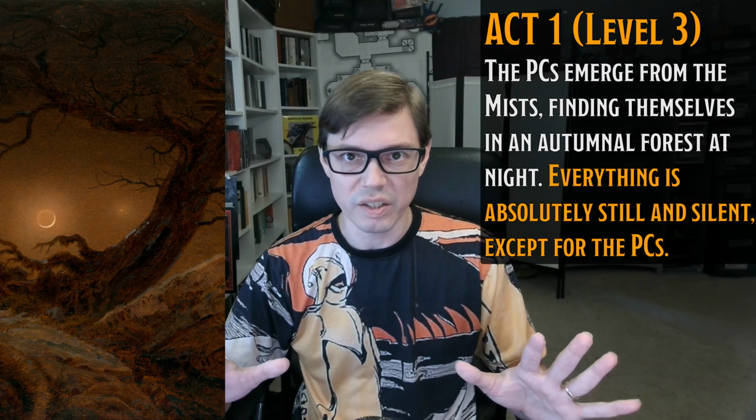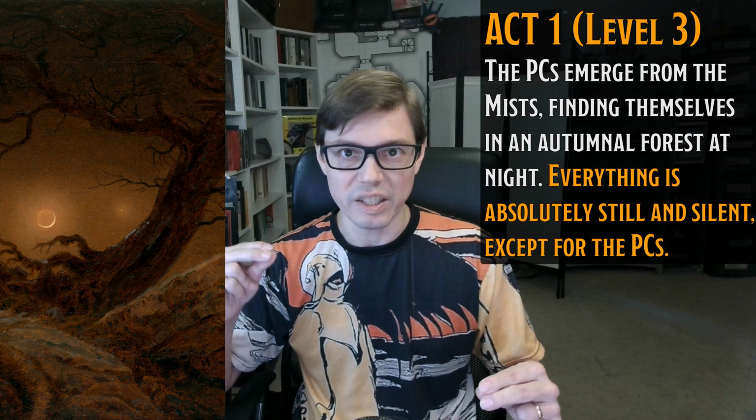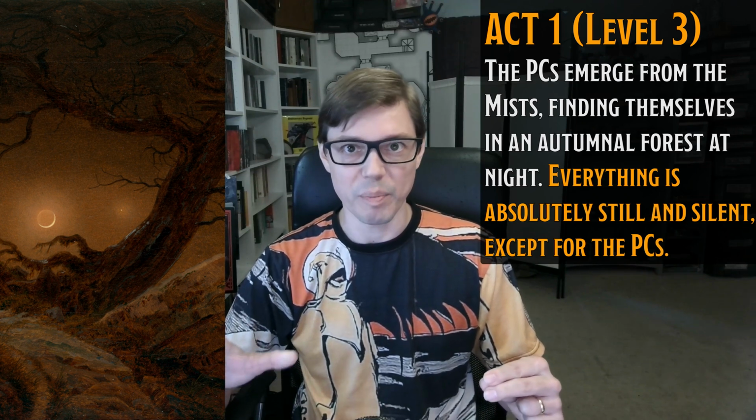Alright, so let's lay out this adventure. In Act 1, at level 3, the PCs suddenly find themselves traversing some gloomy autumnal woods at night. The stars are all out, but the moon is still a rising golden crescent. Everything is absolutely still and motionless, and everything is absolutely silent, too, except for the PCs.